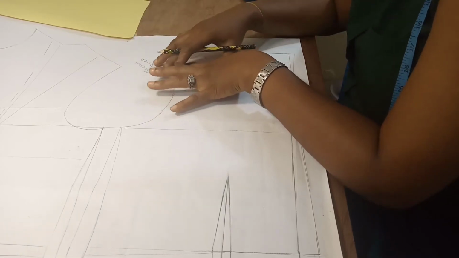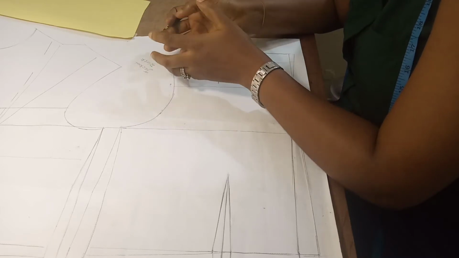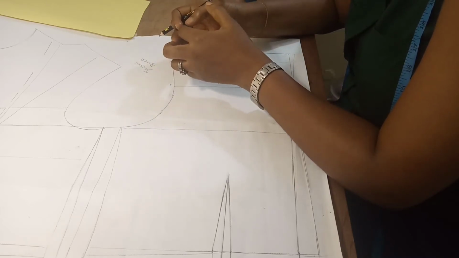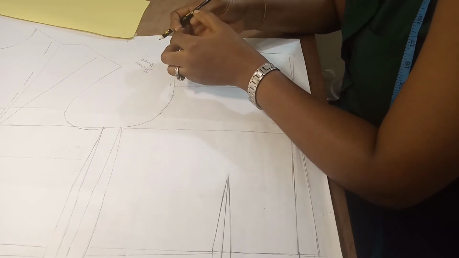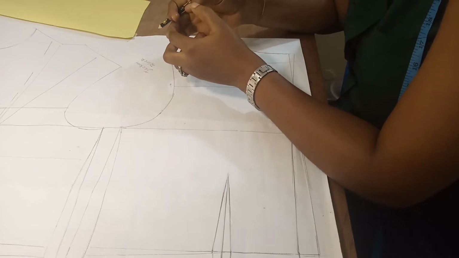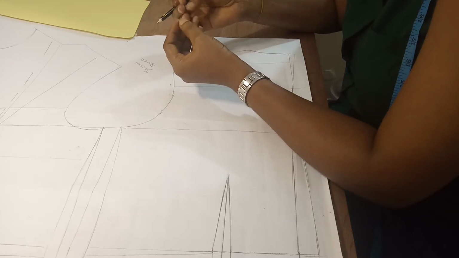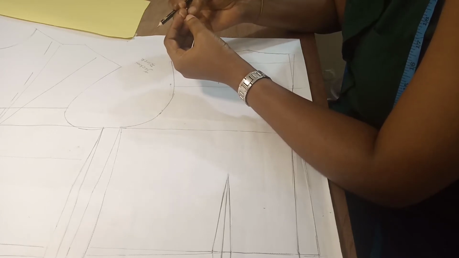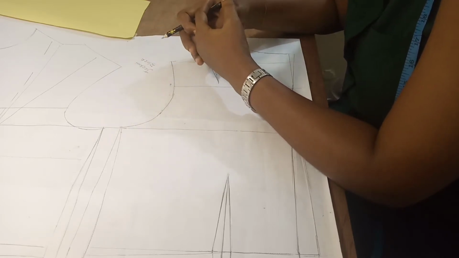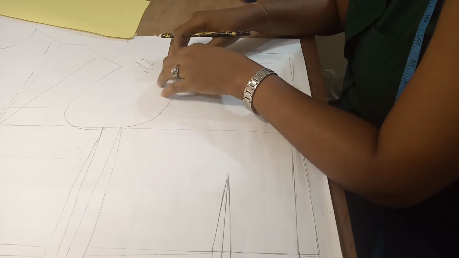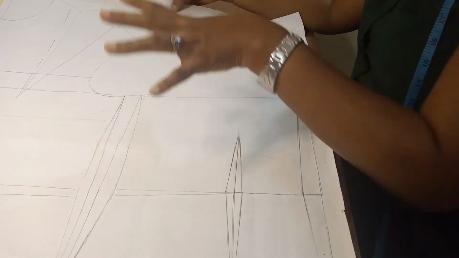So what we are doing today is a jacket block. The difference between the basic bodice block and the jacket block is that it has sufficient ease around it to be able to wear it over another fabric, let's say light soft fabrics like chiffon, satin, blouses, bodycon dresses. It can be worn over it. That's the difference between this basic block and the jacket block. So what we are going to do is add more ease around it.